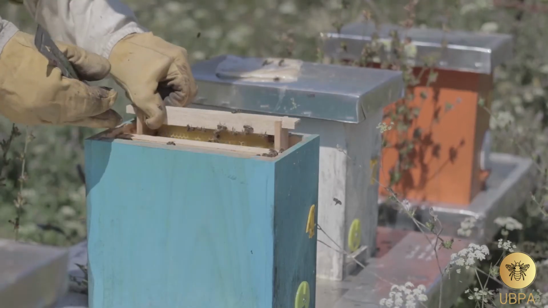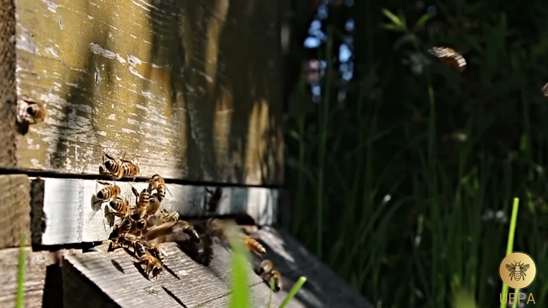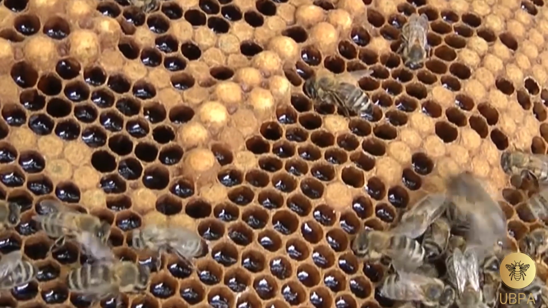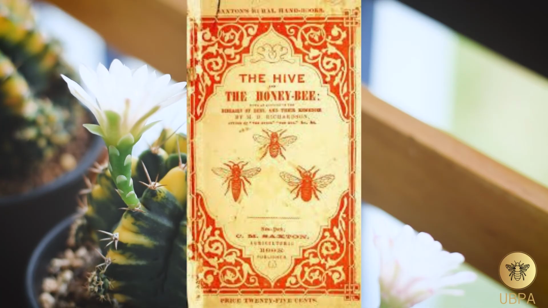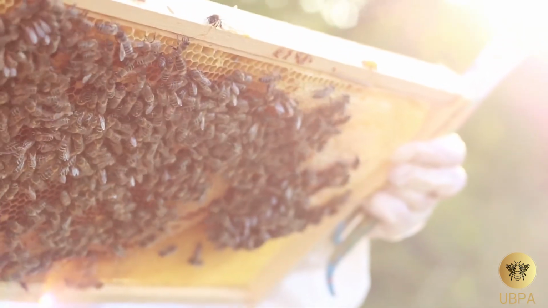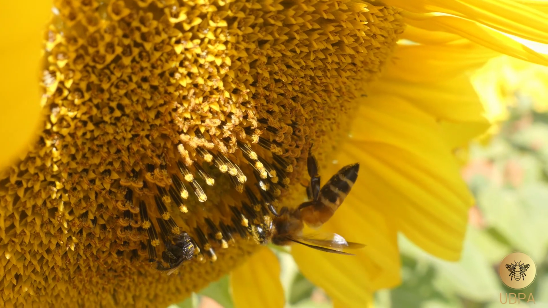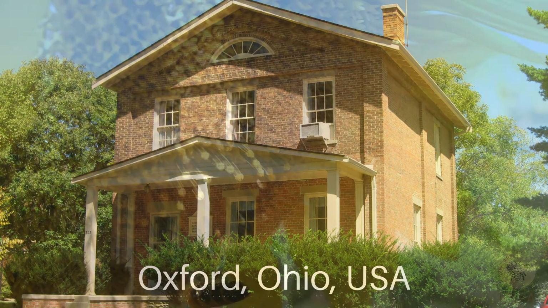Lorenzo Langstroth revolutionized the apicultural industry, making it possible for apiarists, both commercial and hobbyists, to increase honey production and better care for their colonies. After patenting his design, he continued to study and experiment with bees. He went on to publish a book called The Hive and the Honeybee, which is still in print and available today. He continued researching and documenting which plants were best for the bees, planting many trees and flowers at his home called Langstroth Cottage in Oxford, Ohio. In honor of his work, the building stands today as a United States National Historic Landmark.